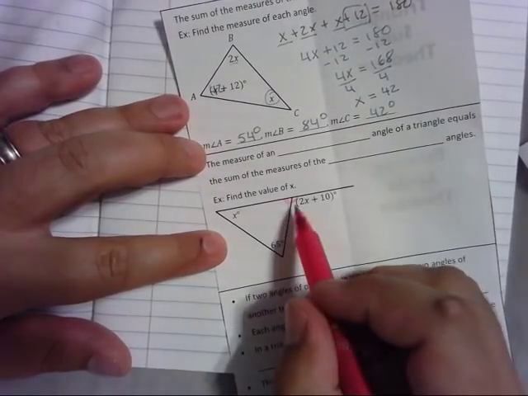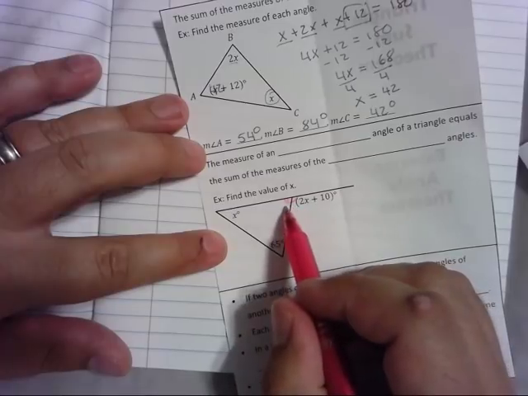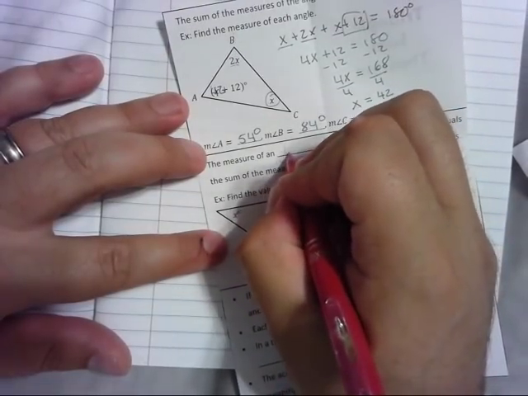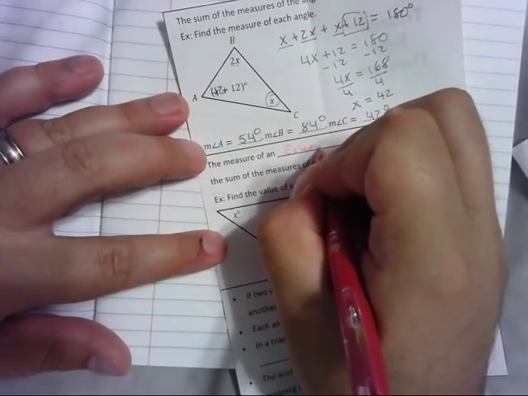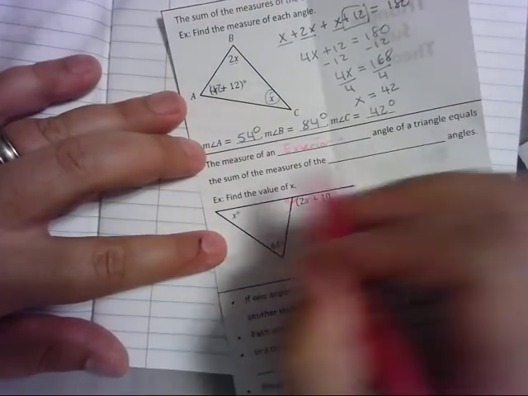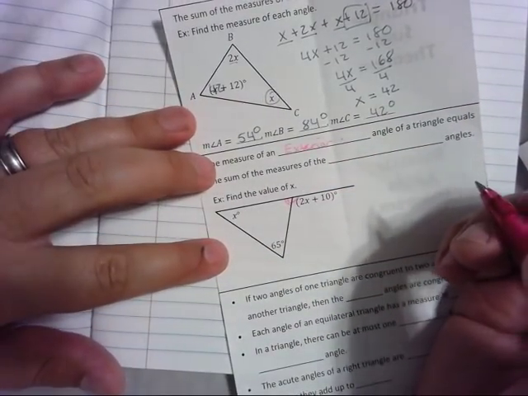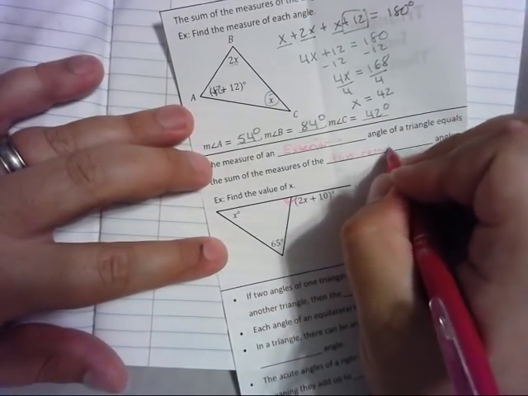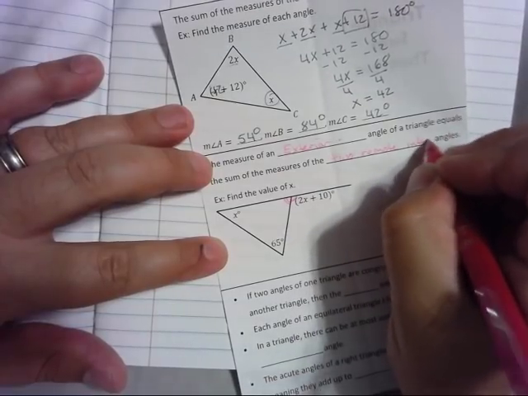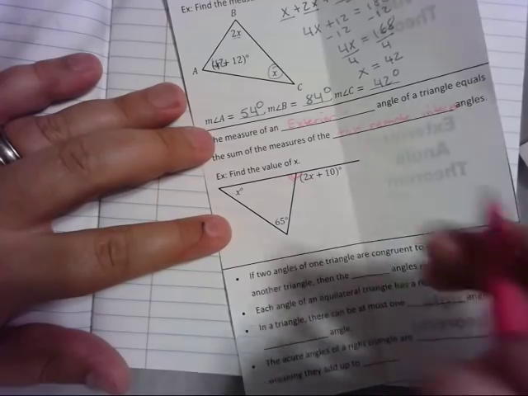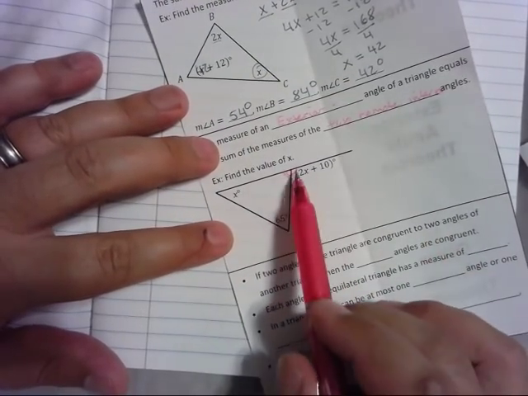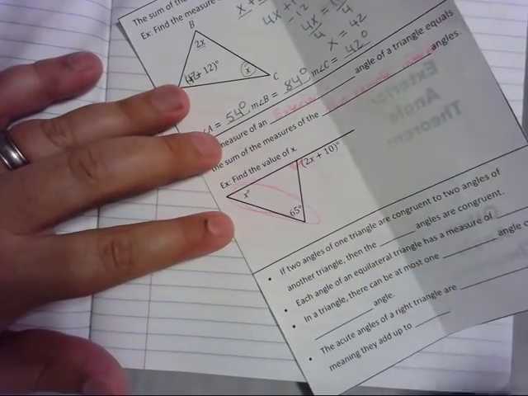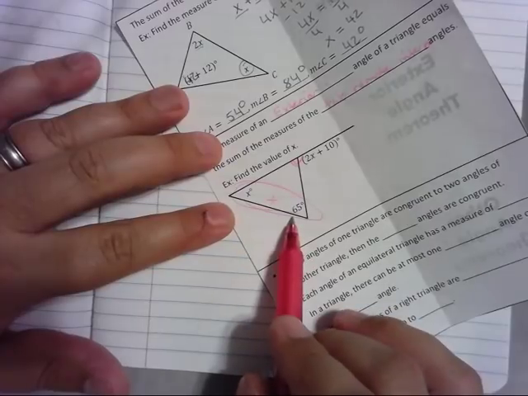The measure of the exterior angle of a triangle equals the sum of the measures of the two remote interior angles. These two are your two remote interior angles. So all you're doing is adding these and setting it equal to that.